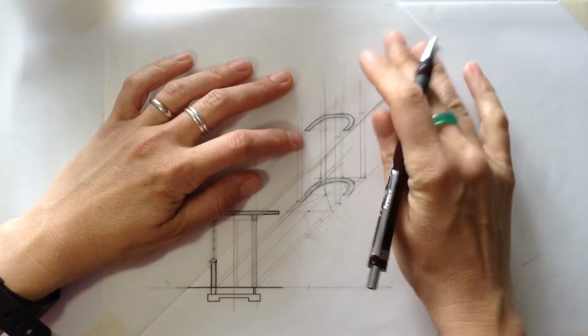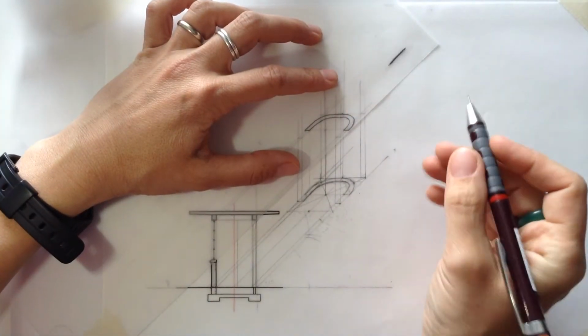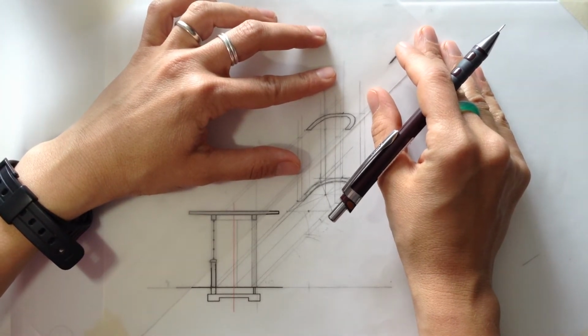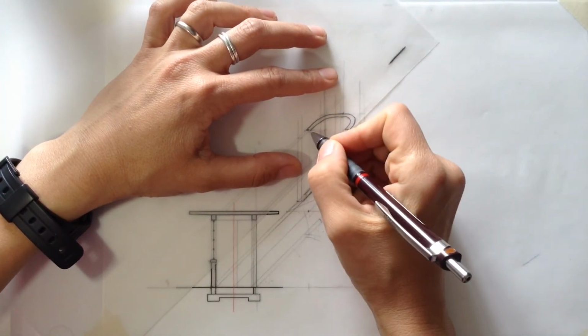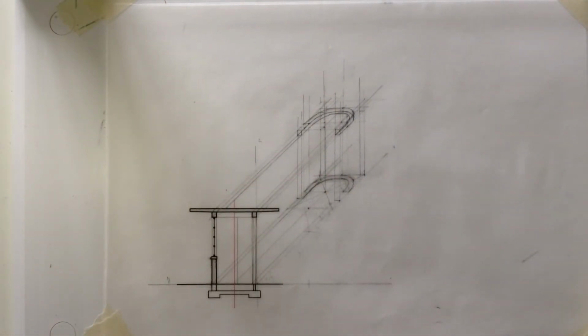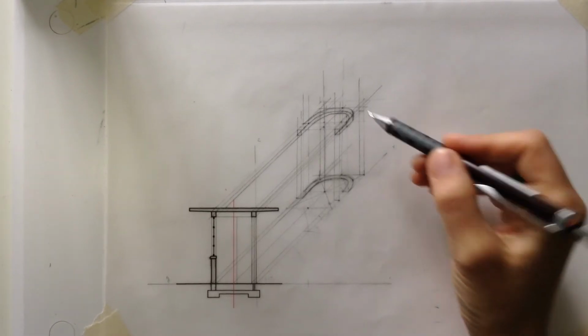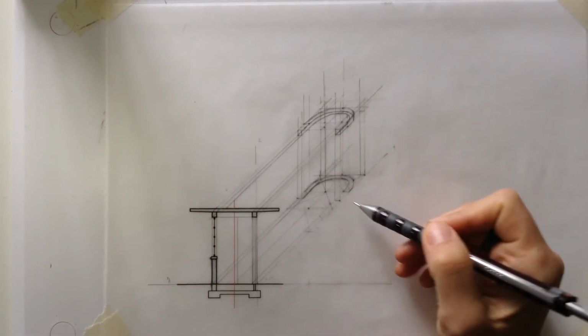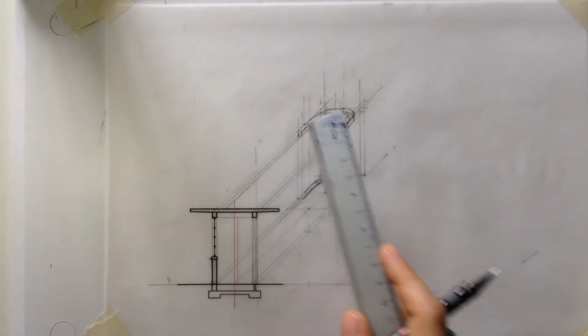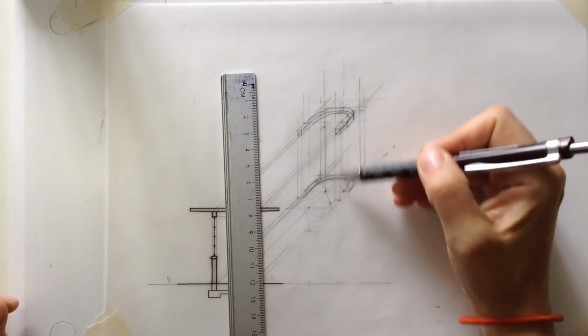Okay, so next move is that you just literally, really accurately line it up, and you're just copying it over. You're just drawing over the line again. So here we go. I have drawn and constructed the top part of your curved wall. What we are going to do next is just to make the lines really visible.